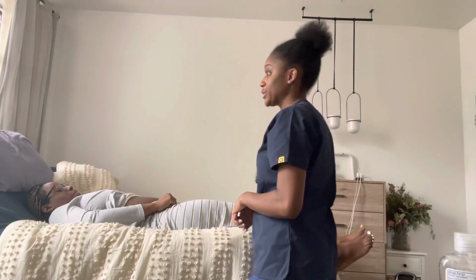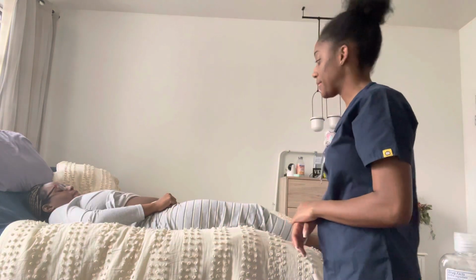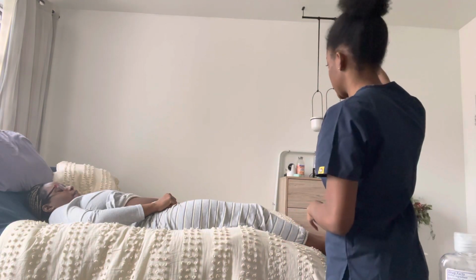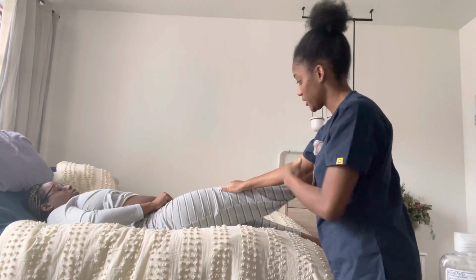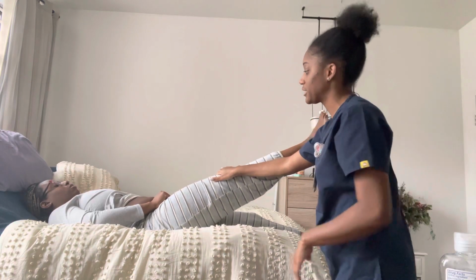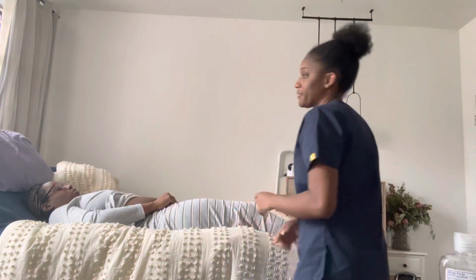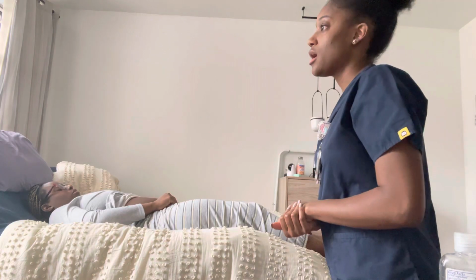Lastly, we're going to test the psoas sign, and I'm going to have the patient lift her right leg up toward the ceiling. While pressing down, keep going, press down and get resistance. Perfect. Do you feel any pain in your abdomen when I do that? No. Perfect. So there's a negative psoas sign.